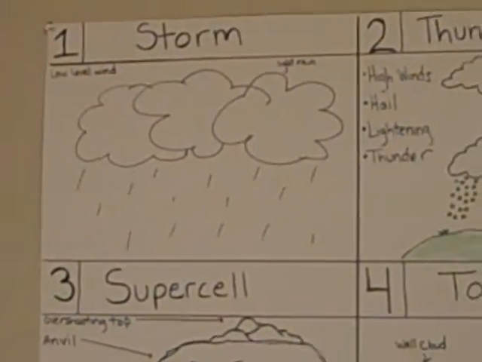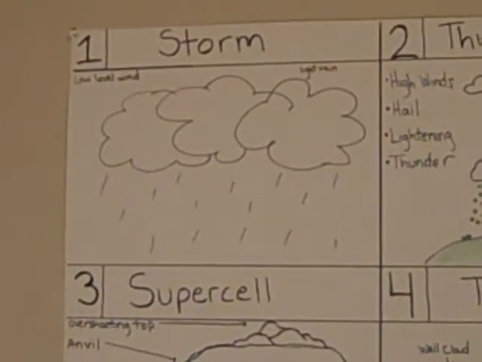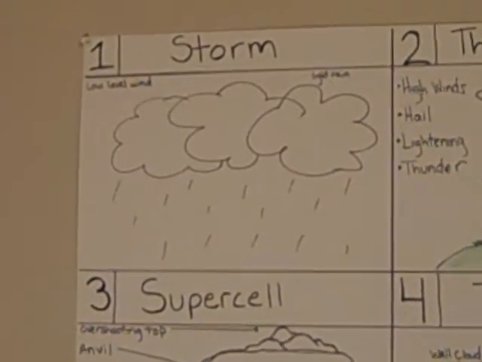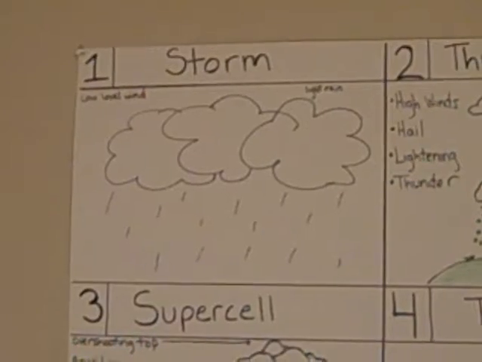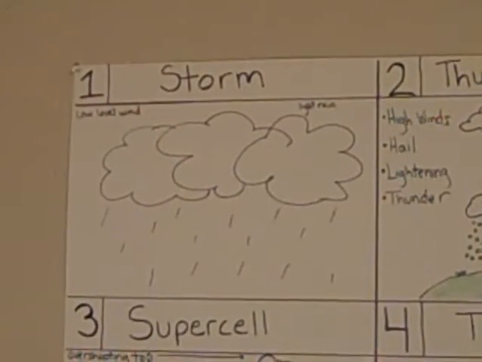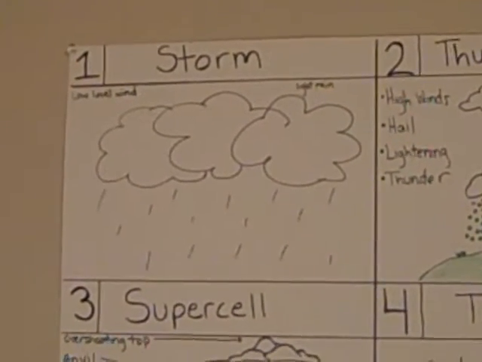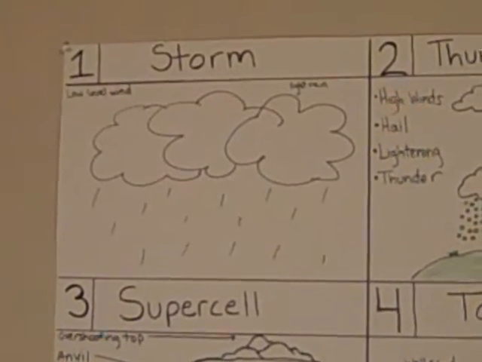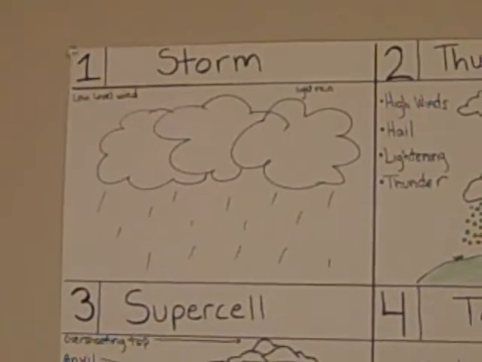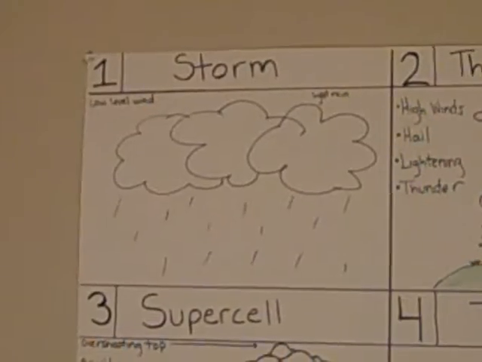This is a storm with very scattered cloud coverage, sometimes grayish. It usually produces a light amount of rain and low level wind, typical of your spring weather, summer weather. But these storms have also been known to create tornadoes. More often than not, they just dissipate before that happens. But that is not to say they cannot develop into tornadic weather.